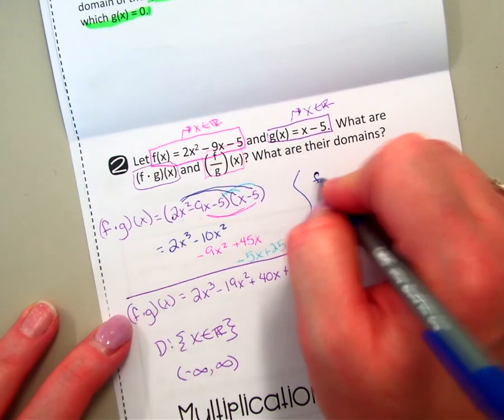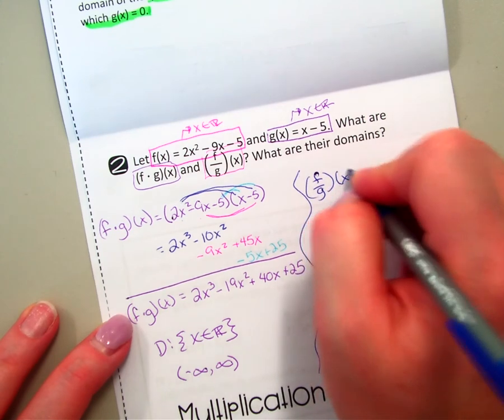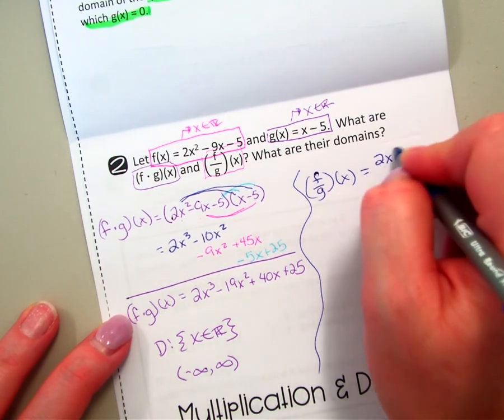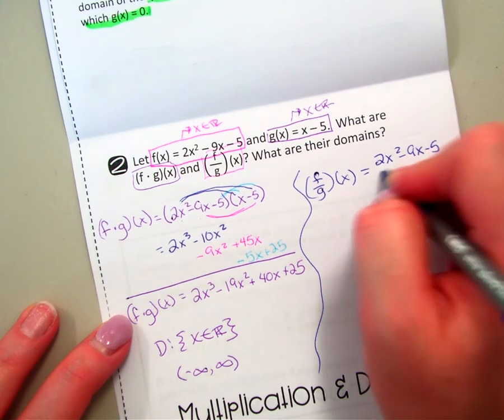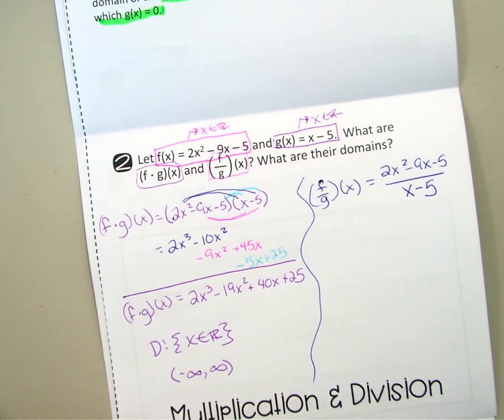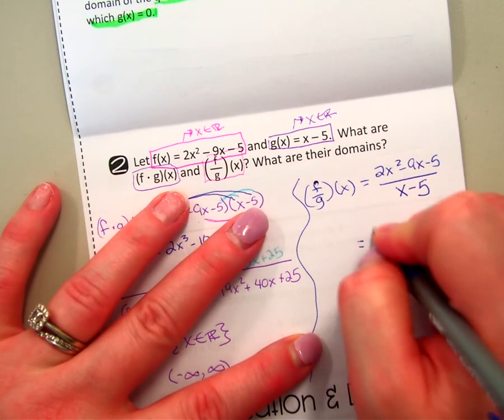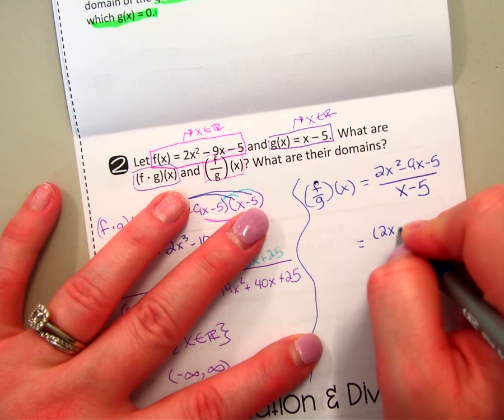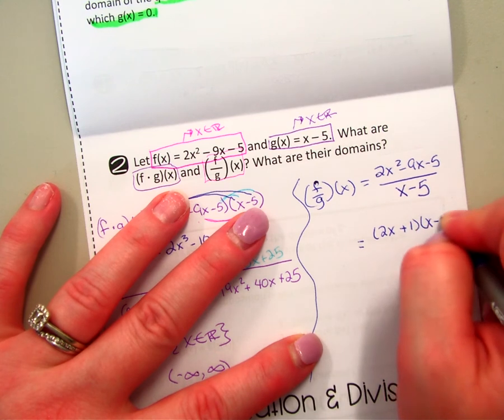So then the other one, f divided by g of x, is going to be 2x squared minus 9x minus 5 over x minus 5. Now, we have not talked about factoring yet, but in this case, what we would end up doing is we would end up factoring our numerator here. Well, I don't know what you remember as far as factoring goes. This would end up being 2x plus 1 and then x minus 5.